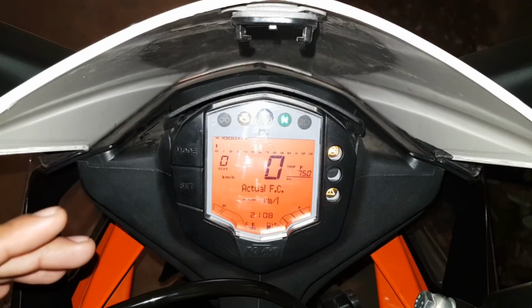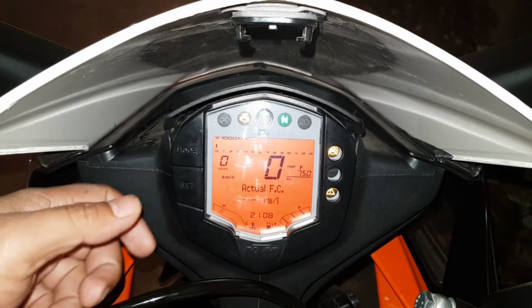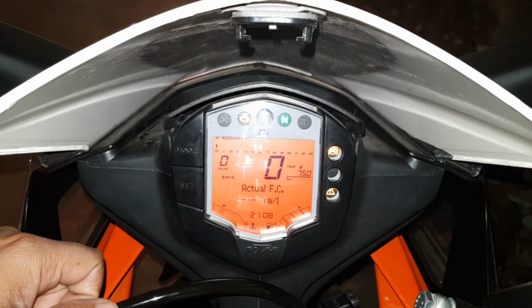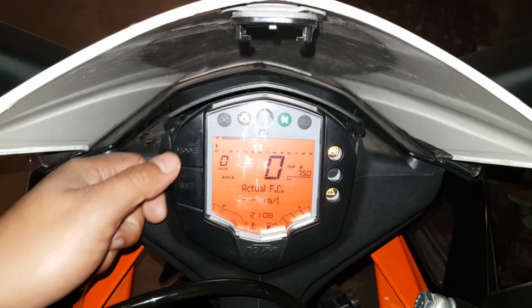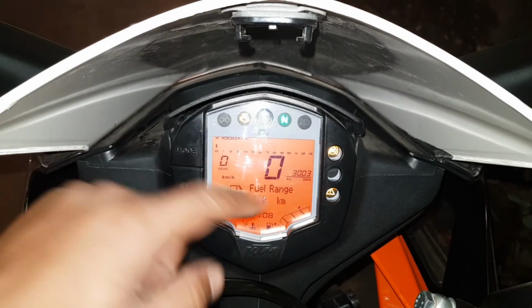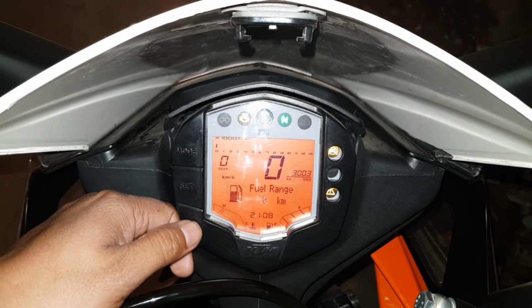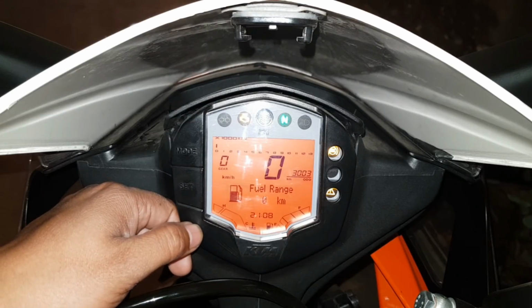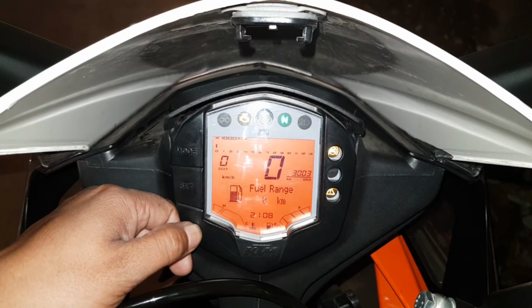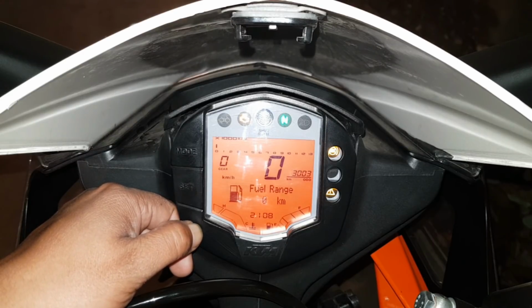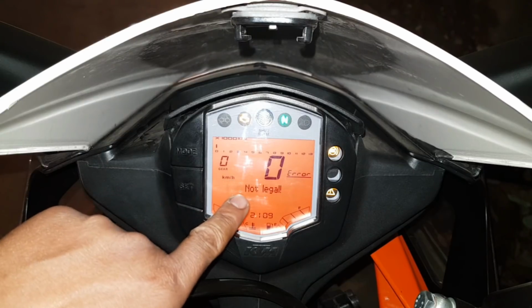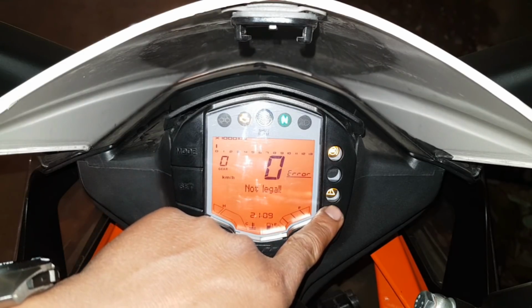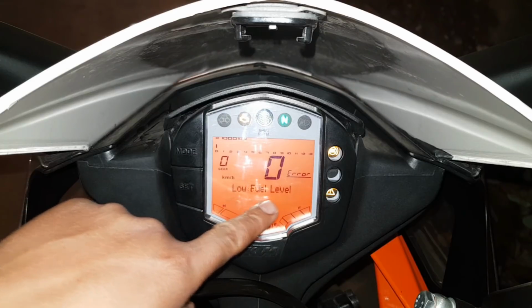Now, last but not least, is the ABS. How to switch off the ABS? First of all, you need to come to Odo. Then, what I told you about is this hidden button. You have to press it for a count of 5 and then release it, like this: 1, 2, 3, 4, 5. Then see, this is a critical warning. It shows that it's not legal.